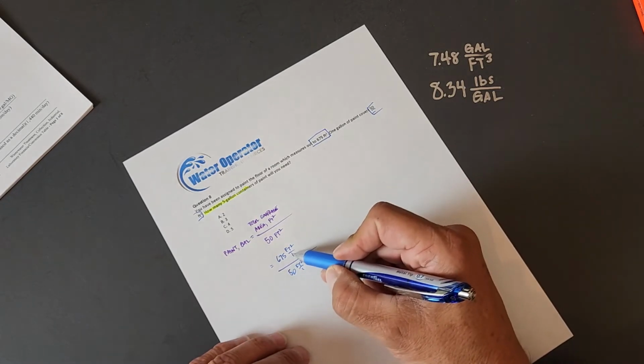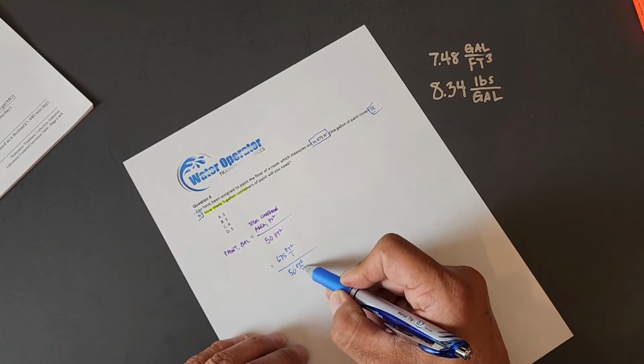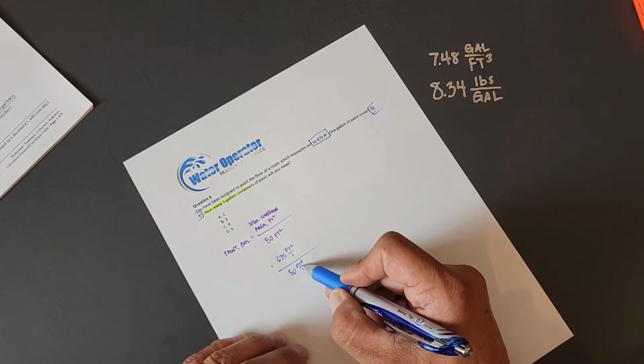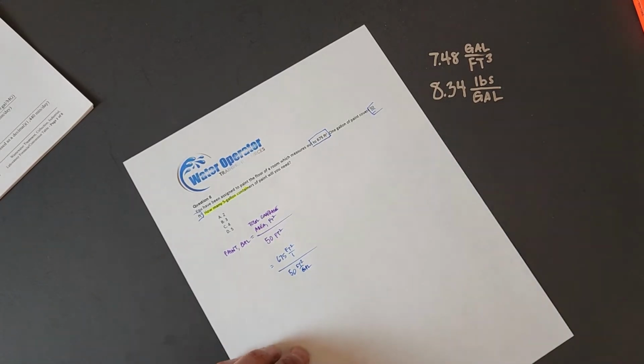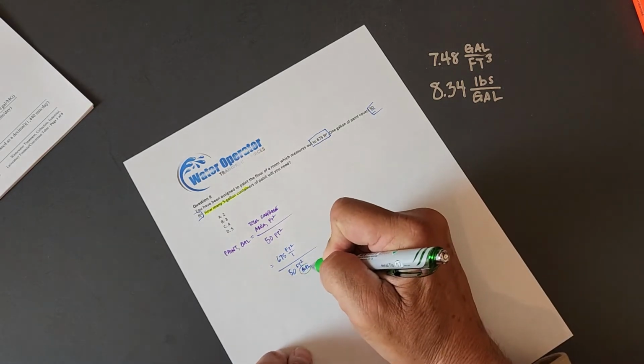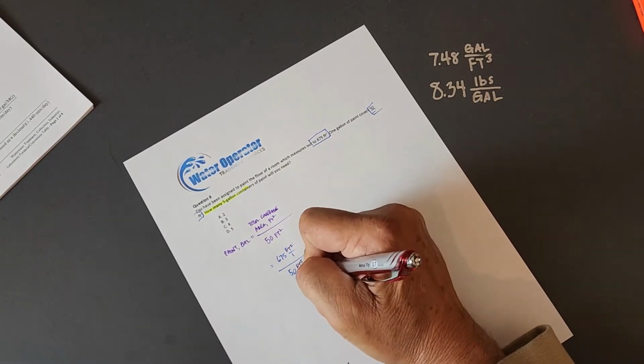So the room measures out to 675 square feet. Each gallon covers 50 square feet of paint per gallon. There we go. Now it makes a lot more sense. After I cross cancel out square feet here, I'm left with gallon.